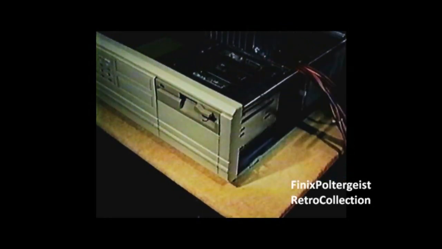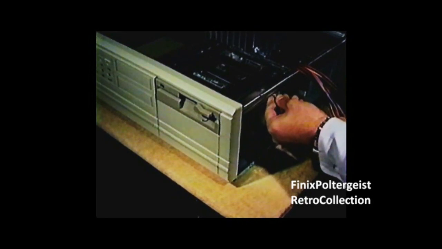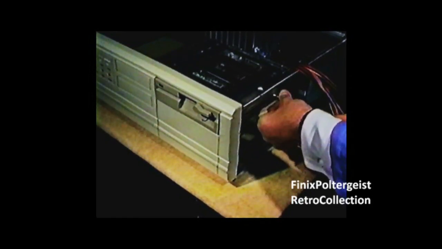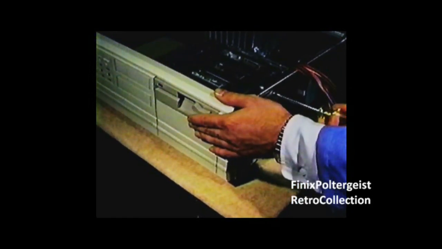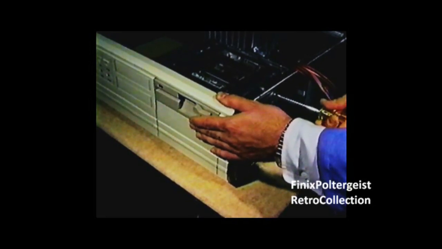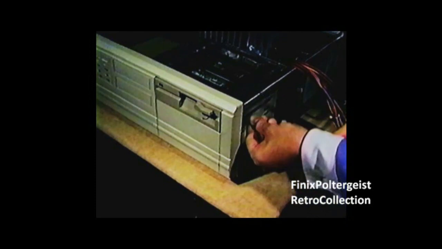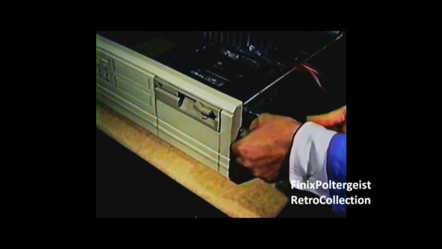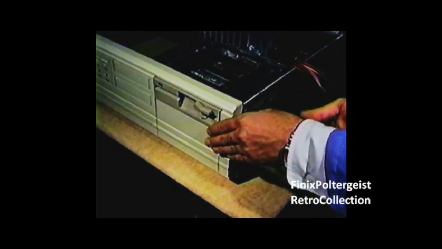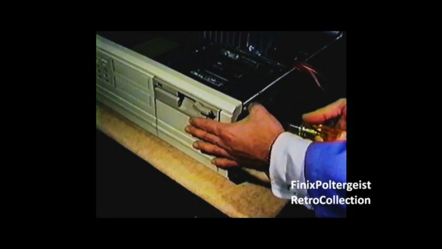Secure the drive to the drive bracket with the screws provided in your hardware kit. There are provisions for 4 screws on each side. It is necessary to install at least 2 per side. Be careful. Do not tighten the screws too tightly or they will extend too far and interfere with the performance of the floppy drive.